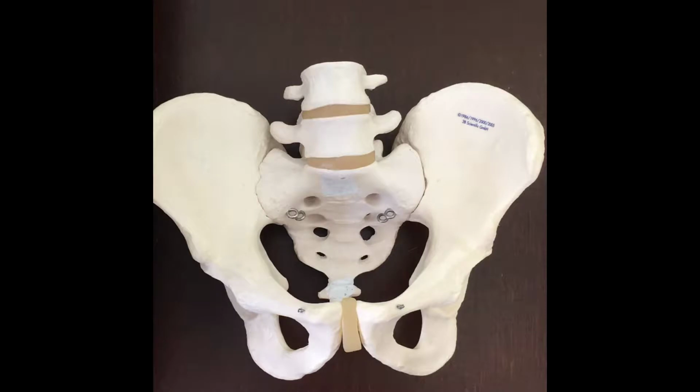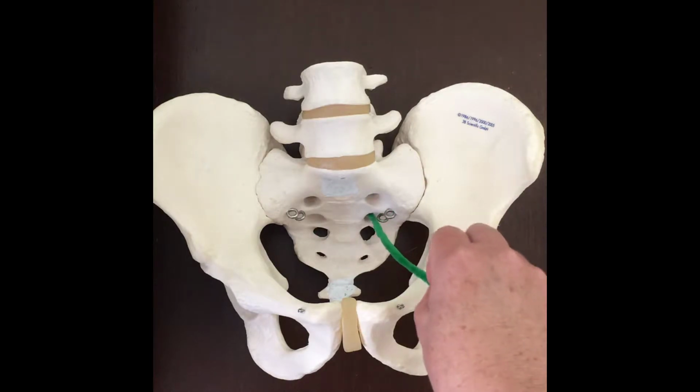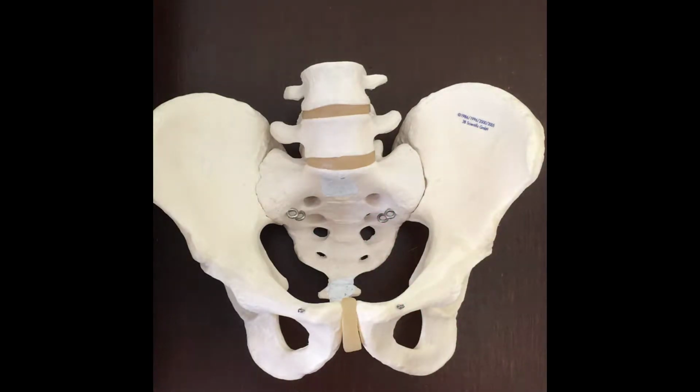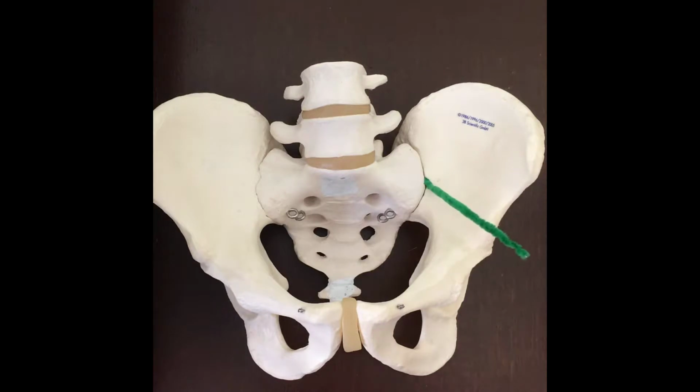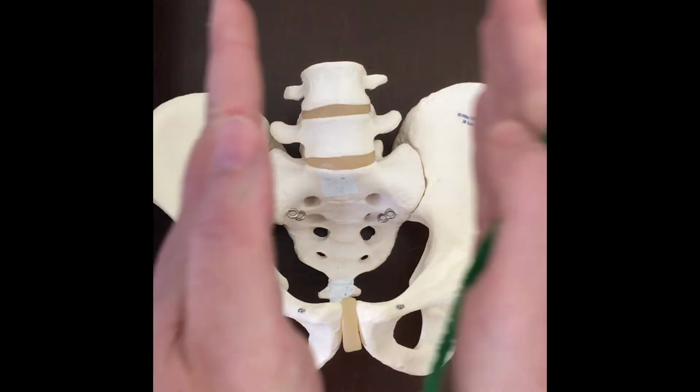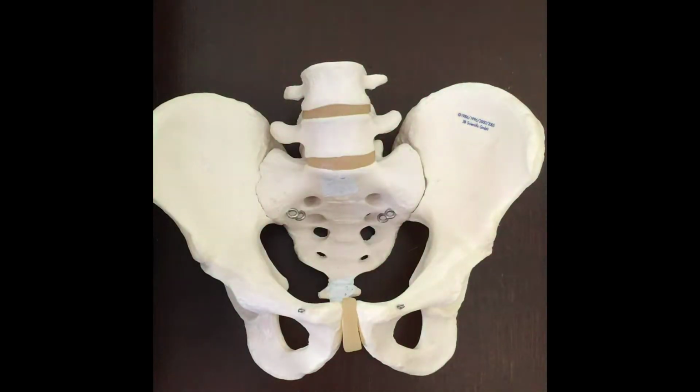Let's look at some of the features that we can see on the sacrum from this anterior view. These holes are called the sacral foramina. And if I stick my pipe cleaner in there, my pipe cleaner now is touching what's called the auricular surface of the sacrum. Auricular means ear-like, and if this was disarticulated, I could show you that this structure does indeed look like an ear. The auricular surface of the sacrum articulates with the auricular surface on the ilium of the os coxal bone. So those two auricular surfaces come together and form a joint, the sacroiliac joint.